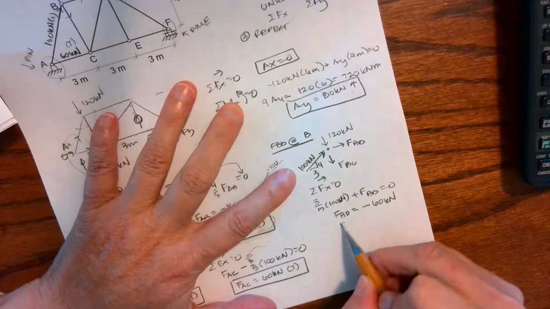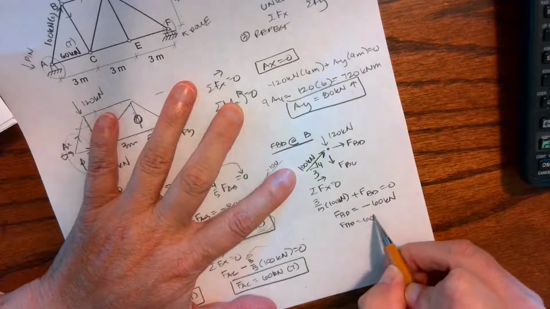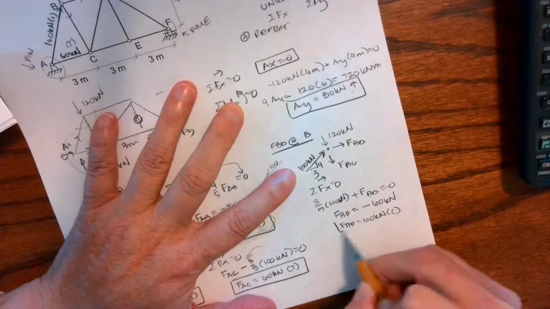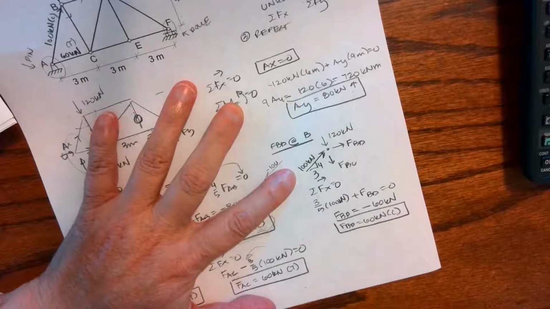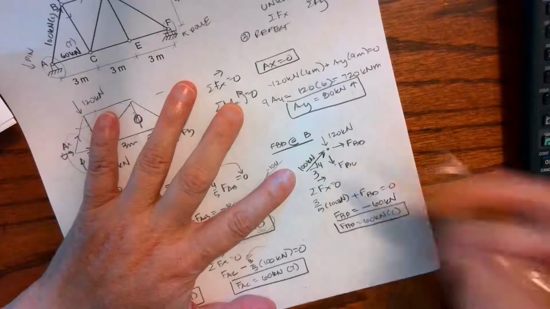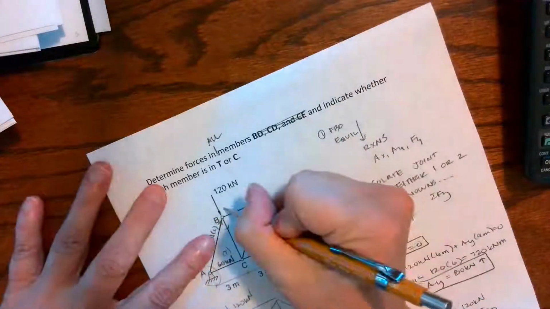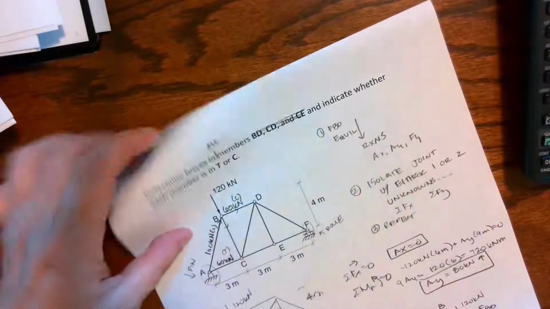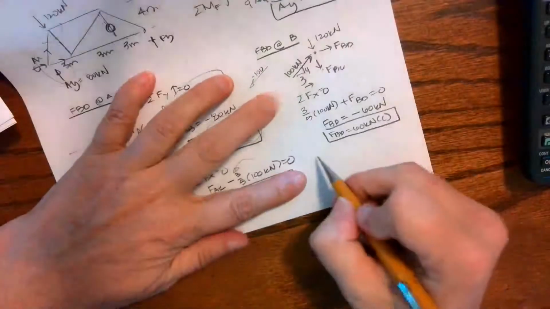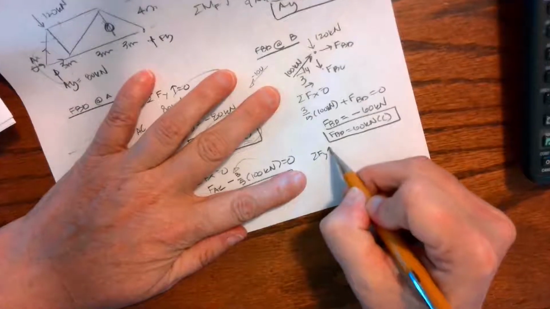Okay, that tells me that we are in compression. We assumed tension. This is actually in compression. Because this is in the y direction, I'm going to go back up here, and I have 60 kilonewtons in compression.